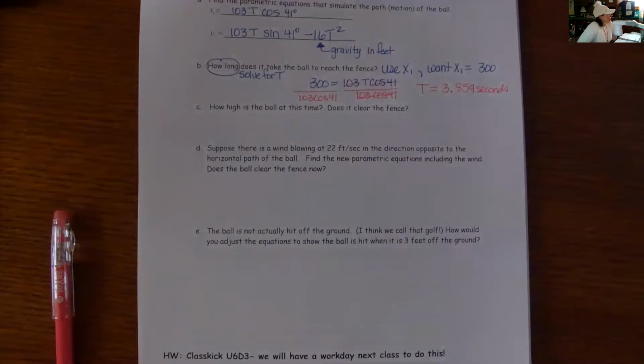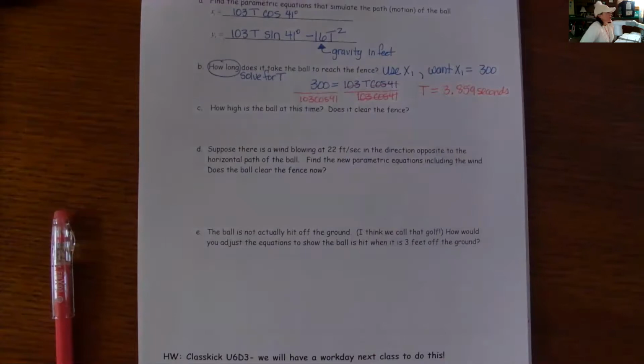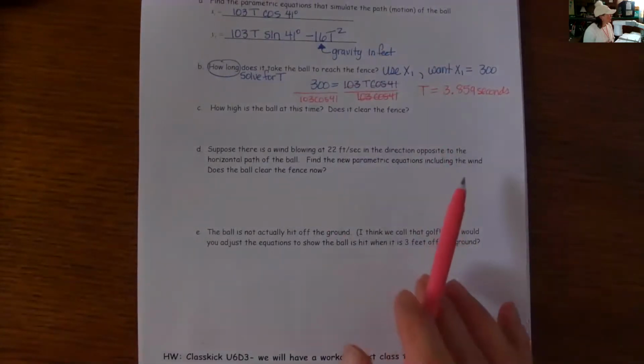Now, is your answer reasonable? You've seen a baseball game. Parametric equations assume that you as a person living on Earth know some of these things, like you know what a baseball is. You've seen a golf ball hit. So if you came out with an answer like 23 seconds, should your brain tell you that that's not right? You've been to a baseball game. Does the ball ever take 23 seconds to land? No, right? So 3 seconds, does that sound okay? Did y'all get what I got?